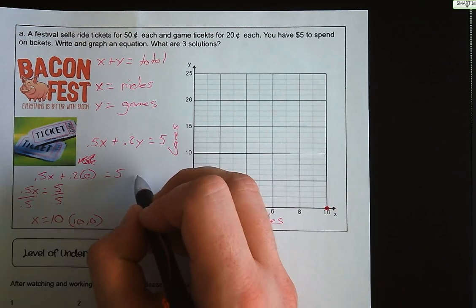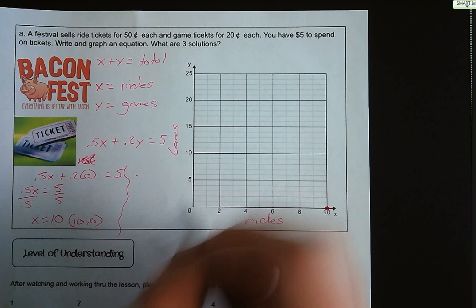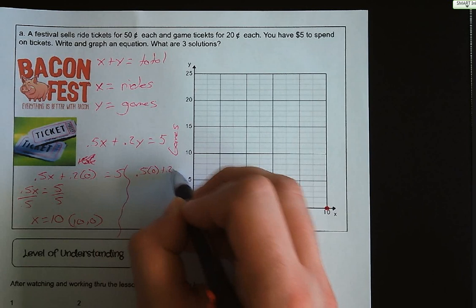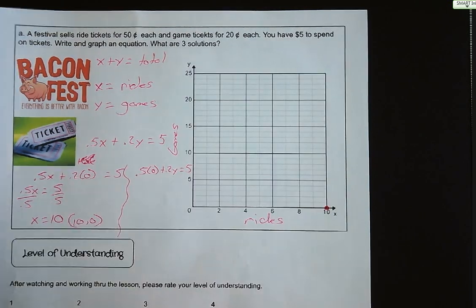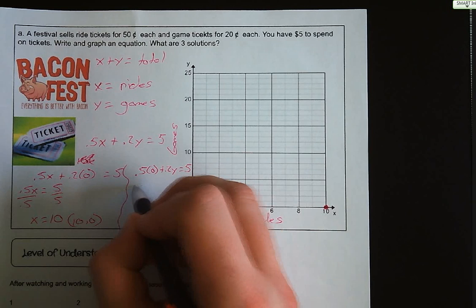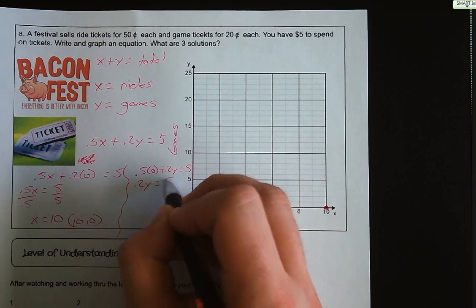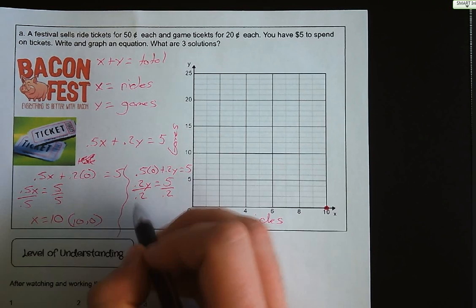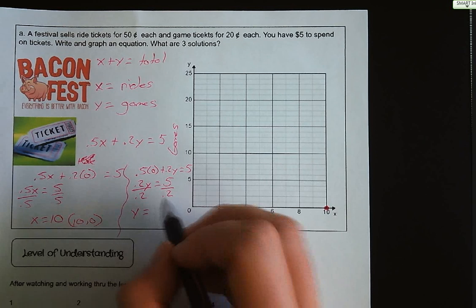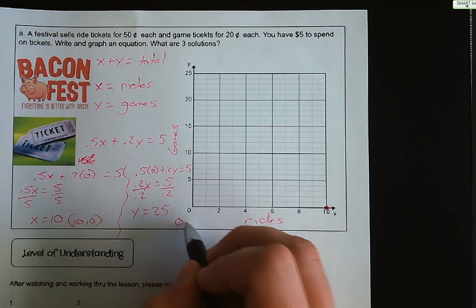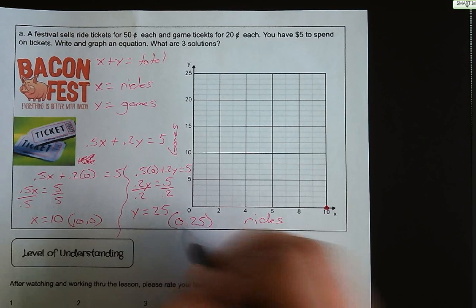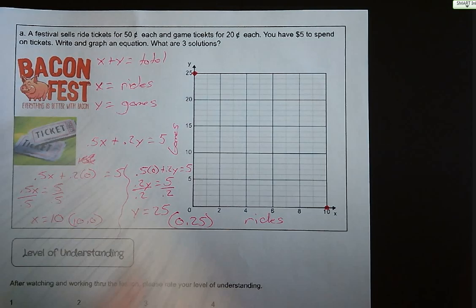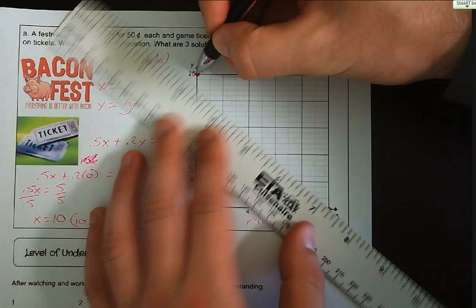Now what if you're a gamer and you want to spend all your money on games? So we have 0.5 times 0 plus 0.2 times y is equal to 5. That means just 0.2y is going to be equal to 5. Divide both sides by 0.2, and y is going to be equal to 25. So we're going to have our y-intercept at (0, 25). So you could spend all of your money on game tickets, and you have 25 tickets you could buy. So Mr. Wolf's going to draw our line in.